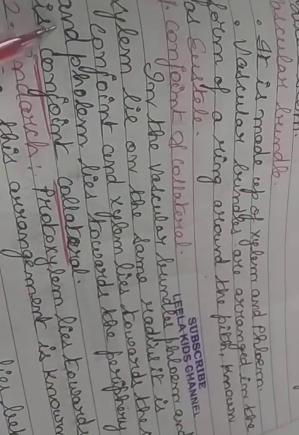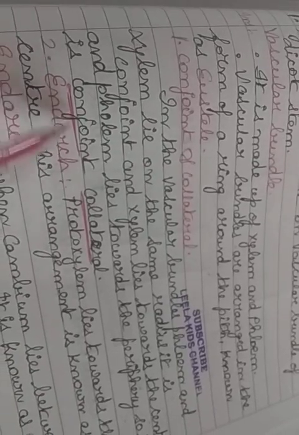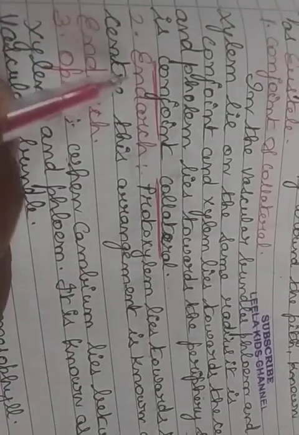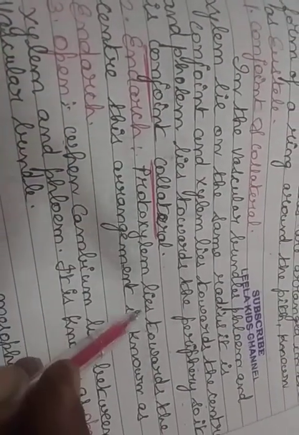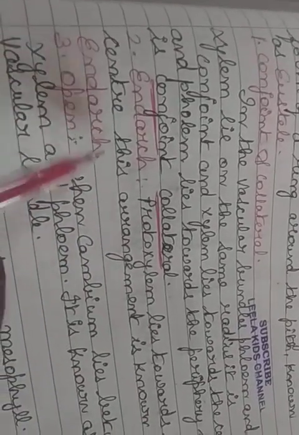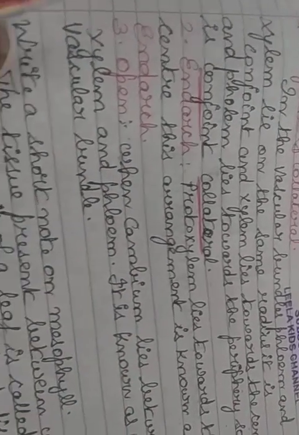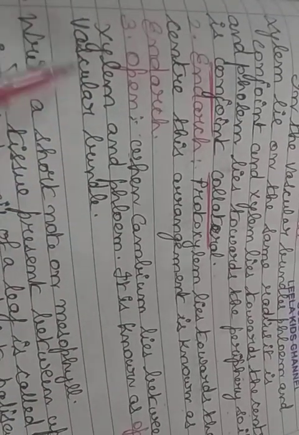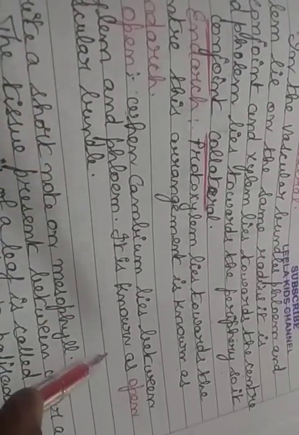Conjoint and collateral. In the vascular bundles, phloem and xylem lie on the same radius. It is conjoint, and xylem lies towards the center and phloem lies towards the periphery. So it is conjoint collateral. Endarch: protoxylem lies towards the center. This arrangement is known as endarch. Open: when cambium lies between xylem and phloem, it is known as open vascular bundle.